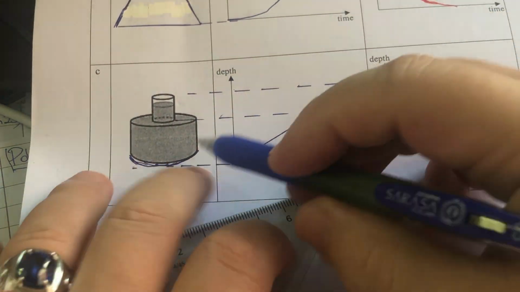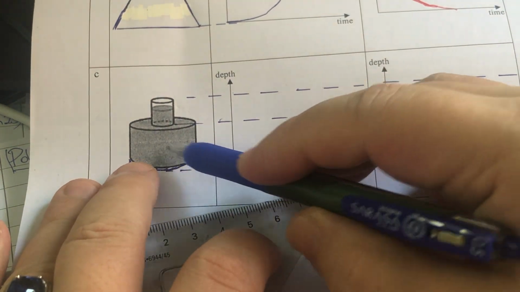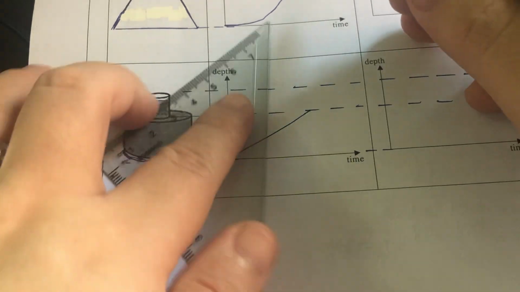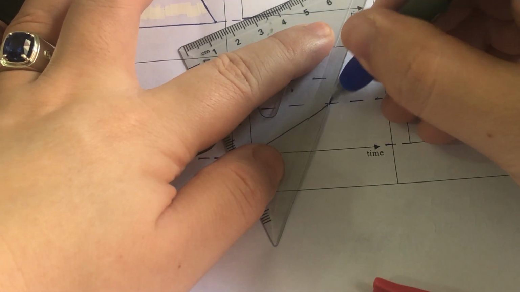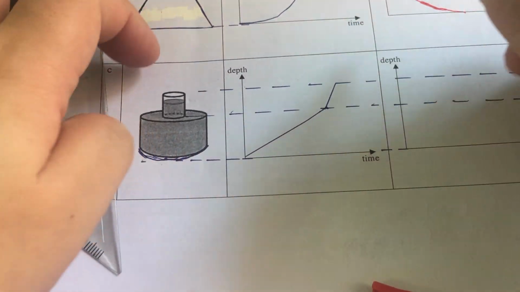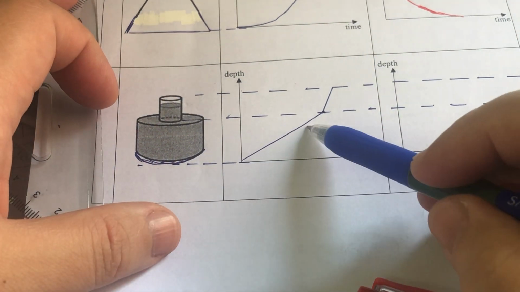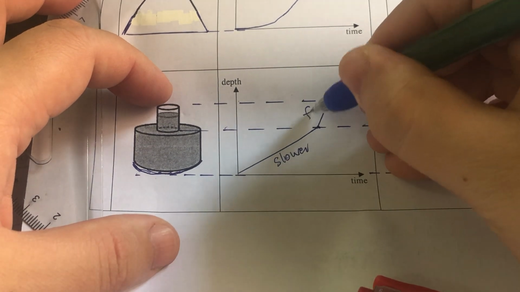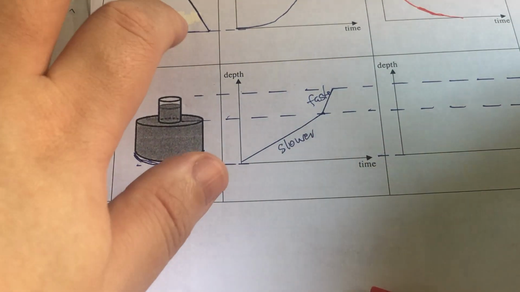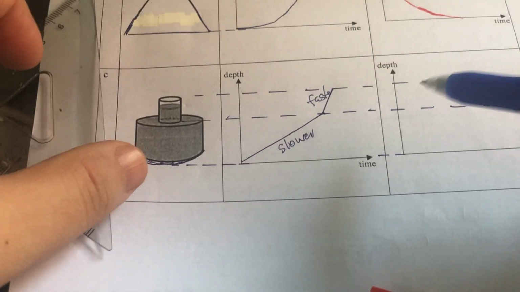Like that, right? The speed here will be slower than the speed here. Faster speed means my gradient is steeper, right? Like that. That's all. Because this part here is slower, this part here is faster. Okay. Alright.